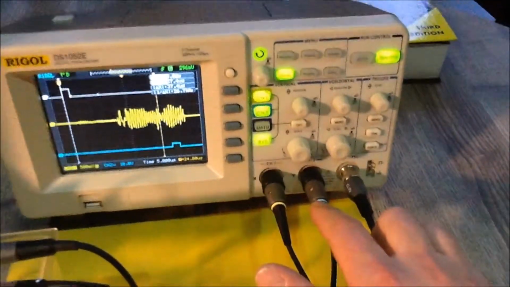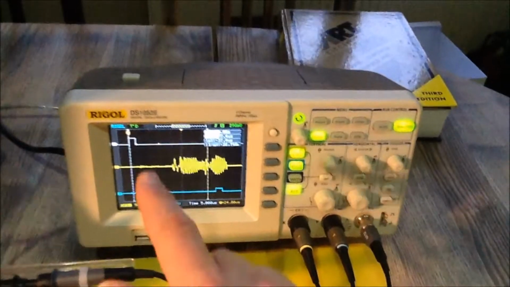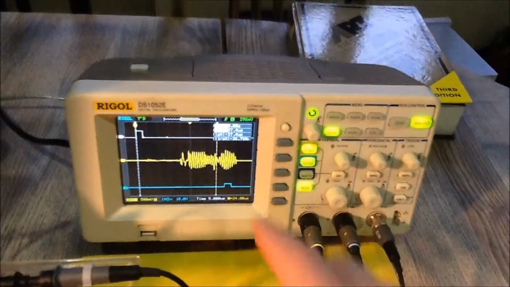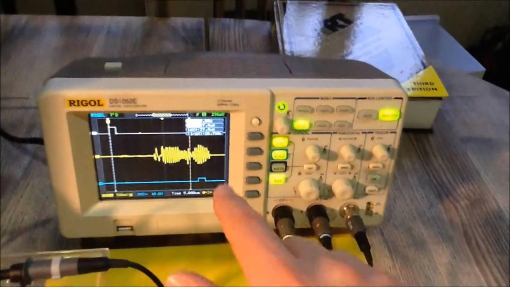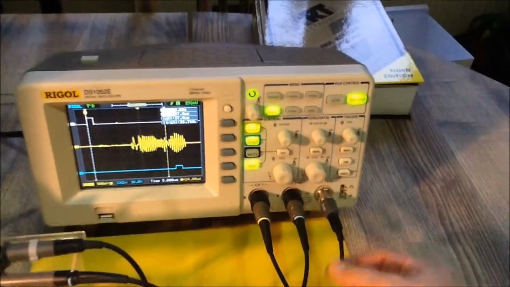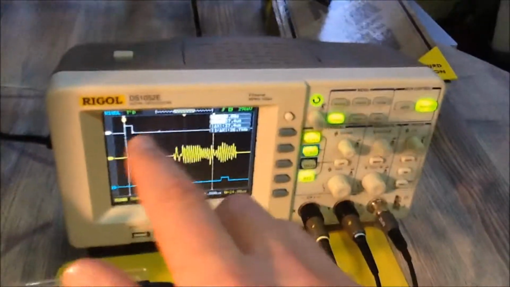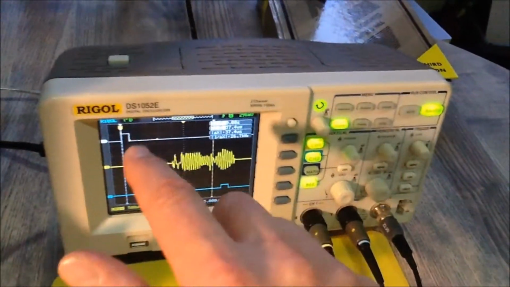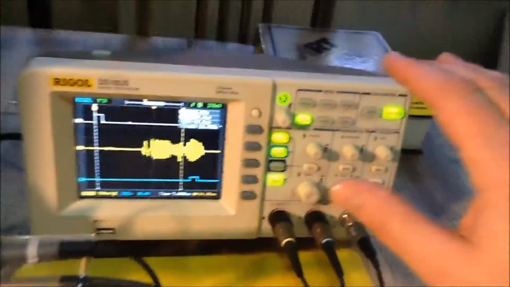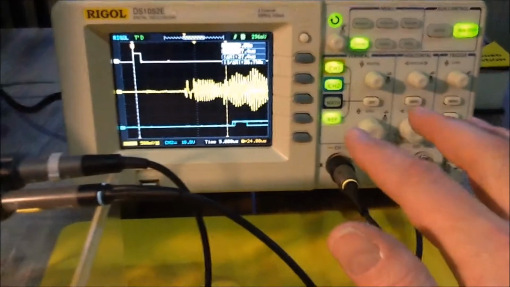We have the A and B channel. The A channel is showing the analog data to the sensor and back, and the B channel is showing the stop signal, and the external trigger is going to the start. But you also see that I have the external trigger shown here, and that's the reference function of my oscilloscope that I used here.